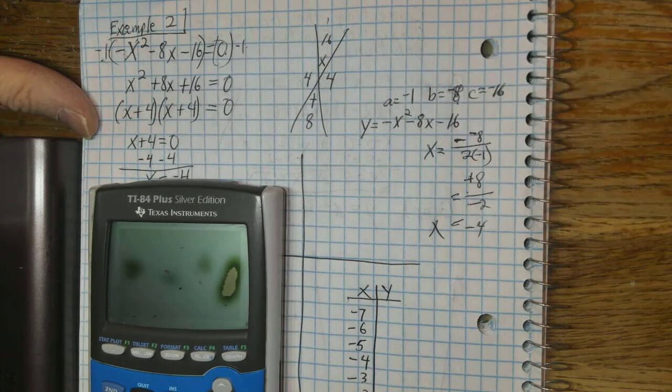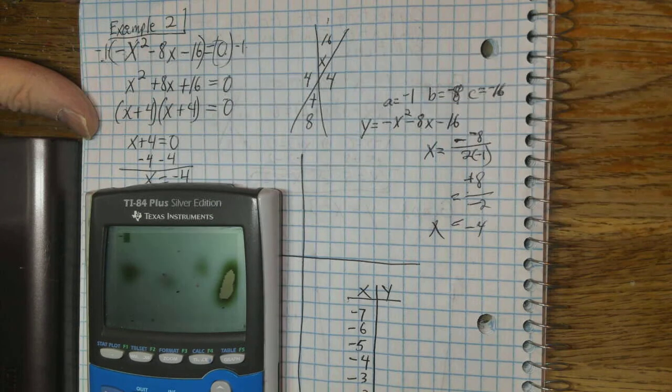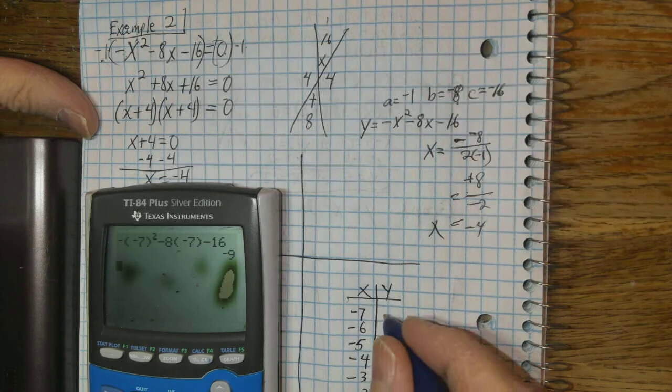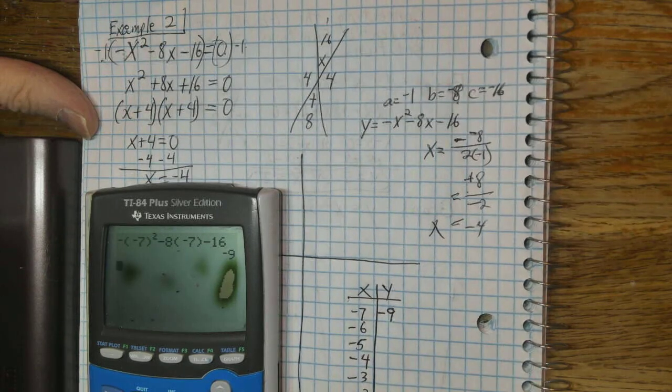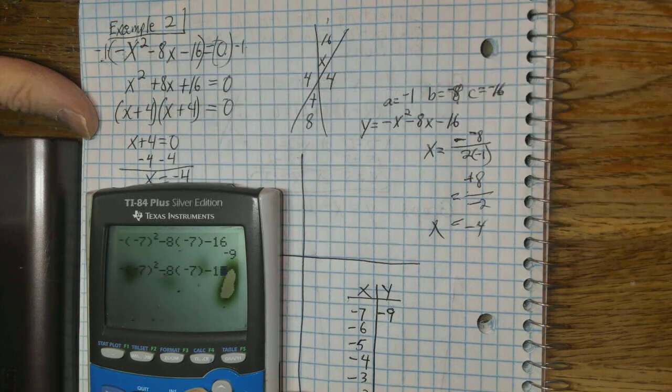Okay, I've got to put a negative and then a paren, negative 7, the c's, squared, minus 8, paren, negative 7, the c's, minus 16. All right, and that's negative 9. And I'll go second, enter, and replace the negative 7s.